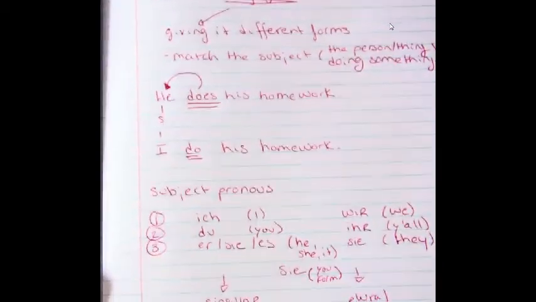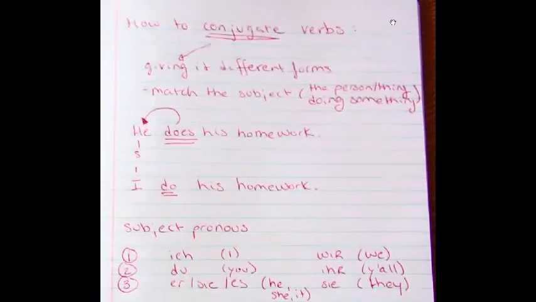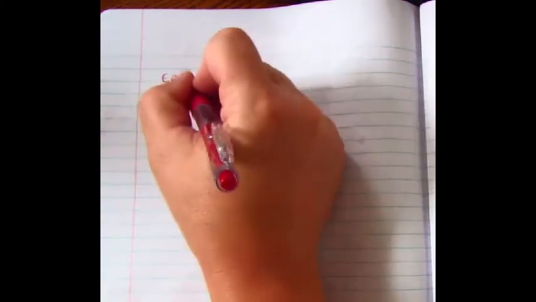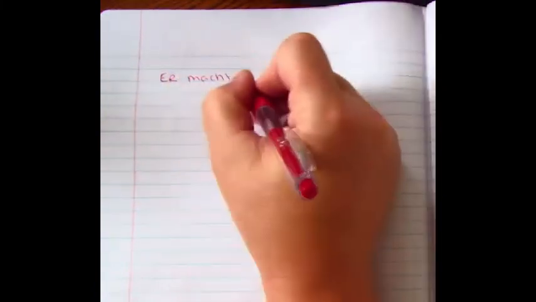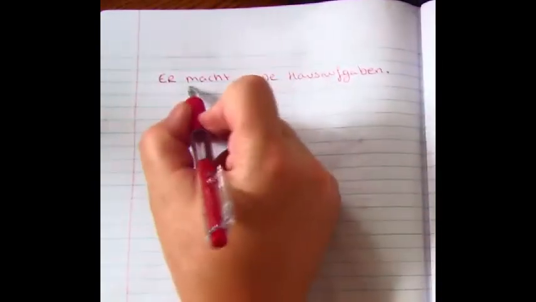So when you have any verb, you should always look for those first. Those are going to be the easier ones, so look for those first. So once you have those pronouns, I'm going to give you an example sentence. We can have something like er macht seine Hausaufgaben. So that's the same sentence that we had in English. He does his homework, or in German, he makes his homework.